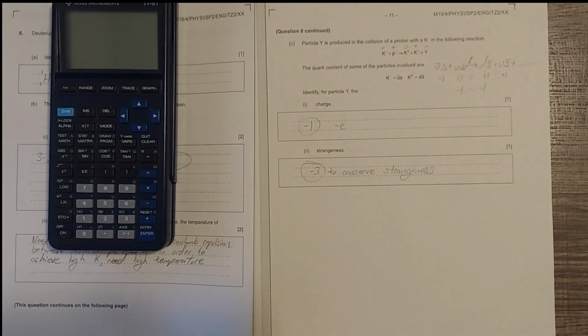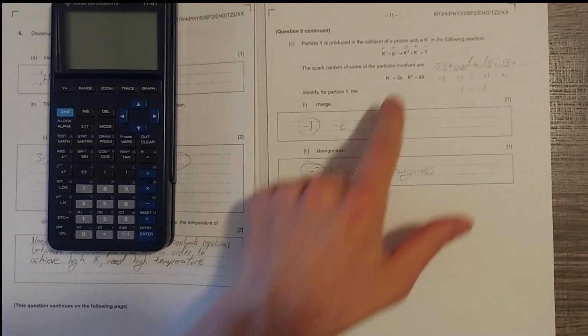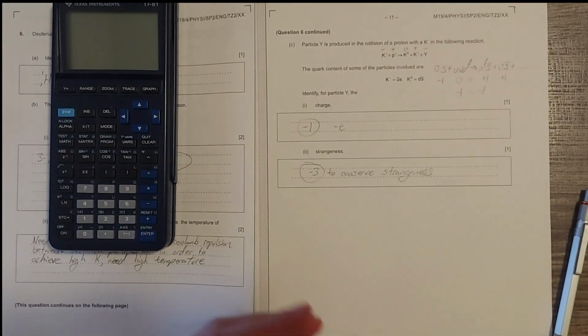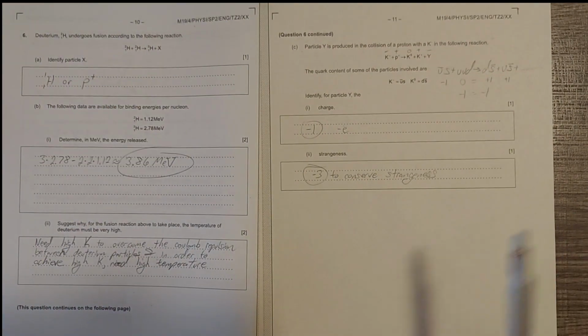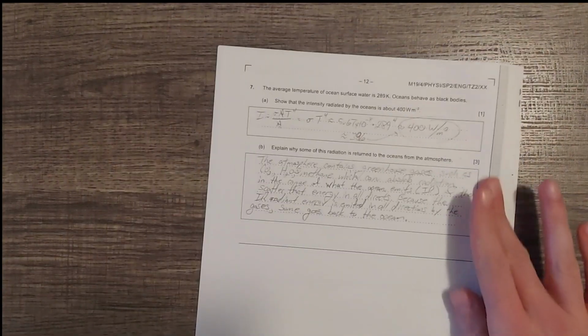You didn't have to write to conserve strangeness. And you might say, but wait a second. If it's a weak interaction, the strangeness need not be conserved. That's true. This is not a weak interaction. I know that because it's produced by collision. Weak interactions are spontaneous. This was an interaction due to a collision. So strangeness must be conserved in this case because it's not a weak interaction. Last problem.